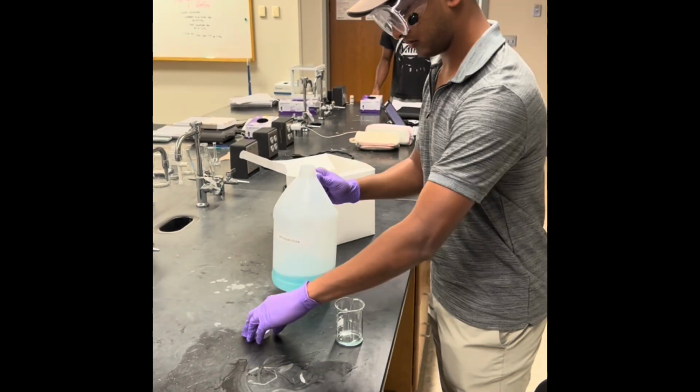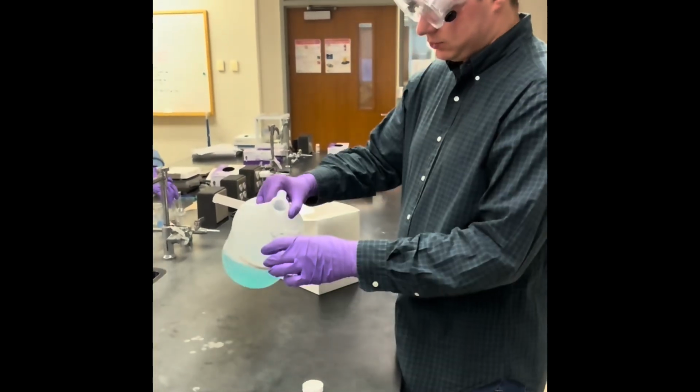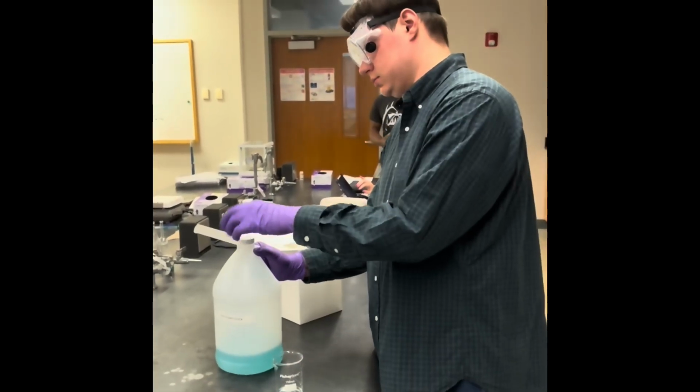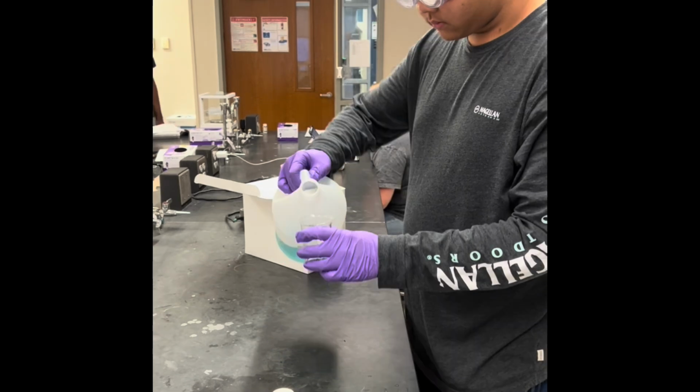Next, you can see each member grabbing a pipette and a bulb and carefully drawing the solution into the pipette, making sure not to get the solution into the bulb.